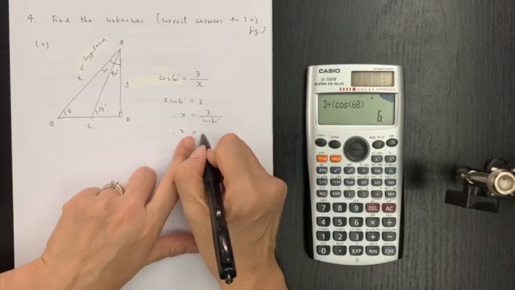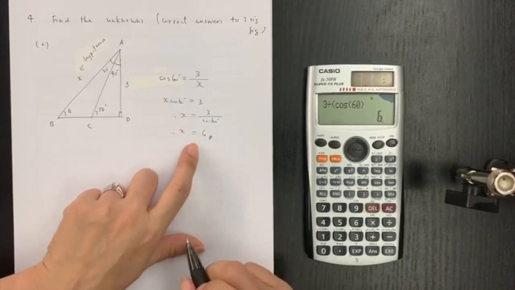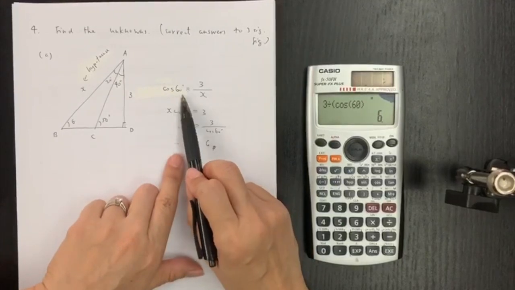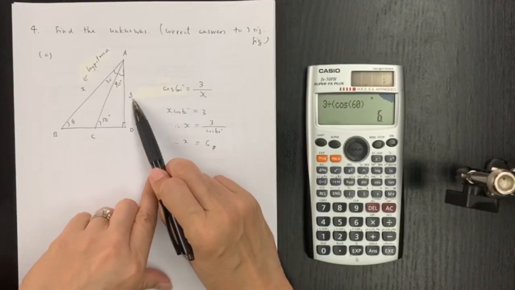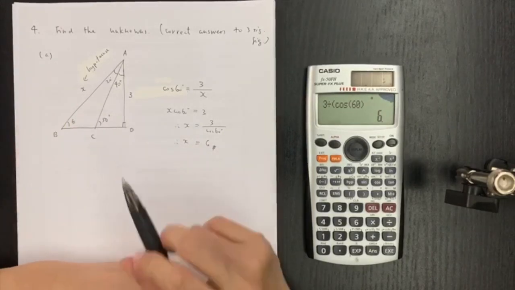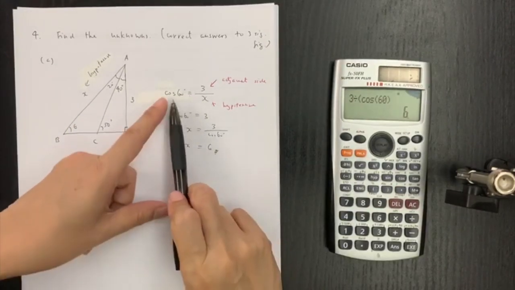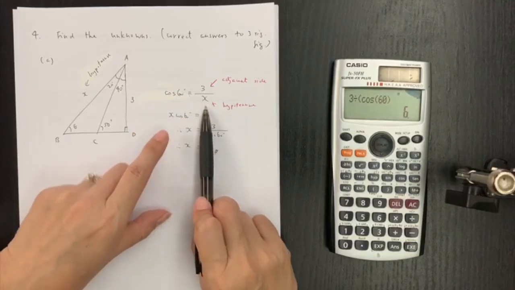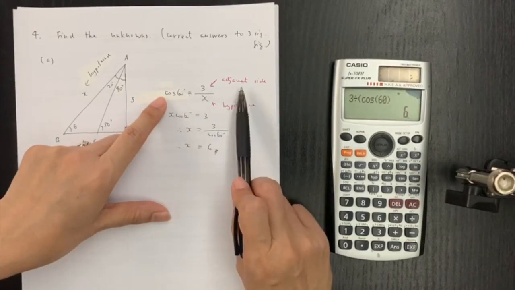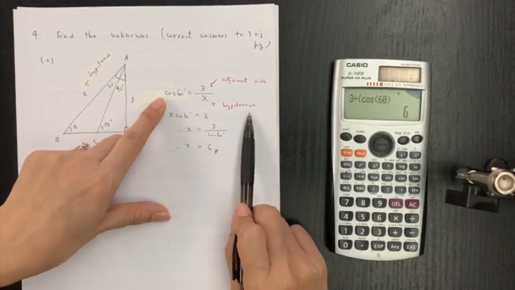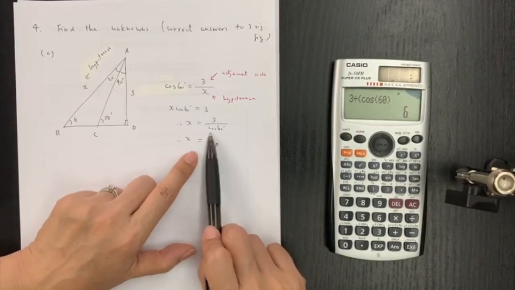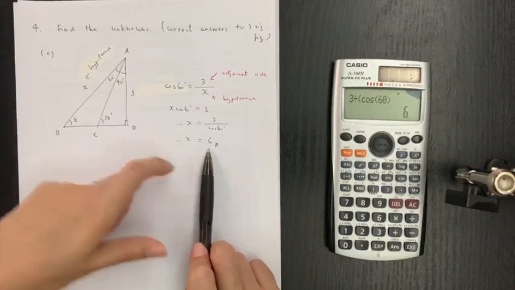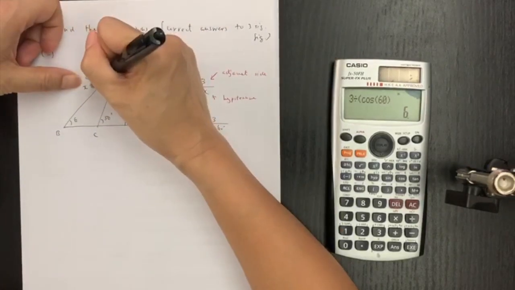So x is equal to 6. Okay, so we can use cosine formula, and cosine is equal to the adjacent side over hypotenuse. So we use cosine formula to find x. And then to use the calculator for this, remember we don't need any shift button. So therefore, x here is equal to 6.